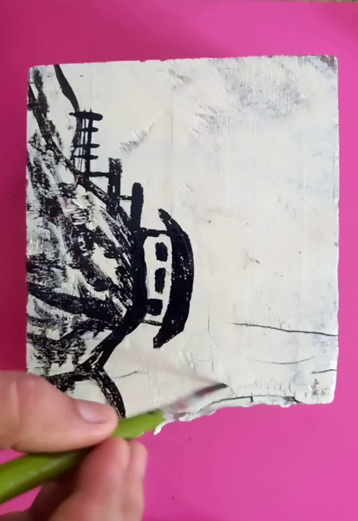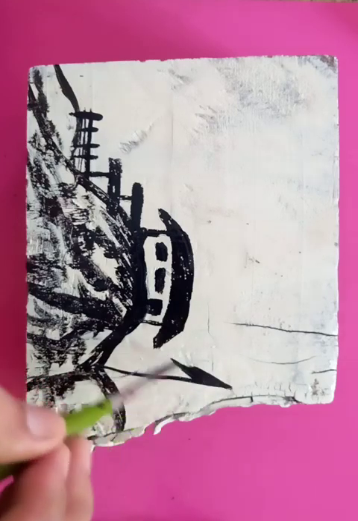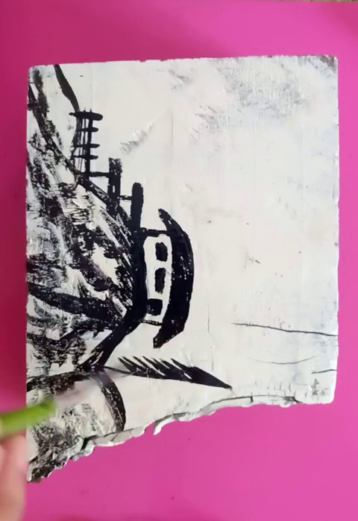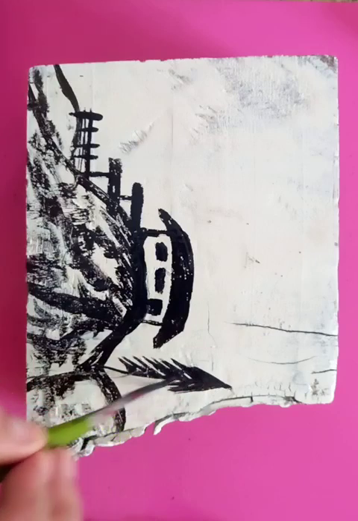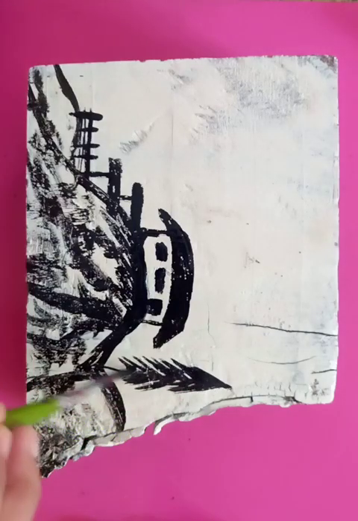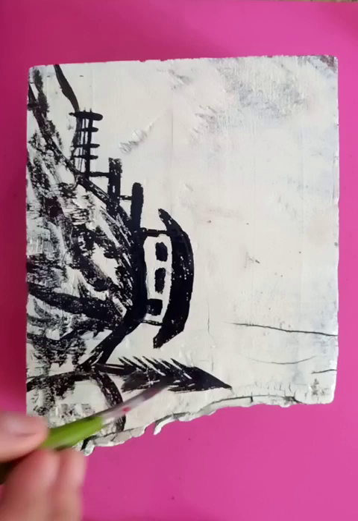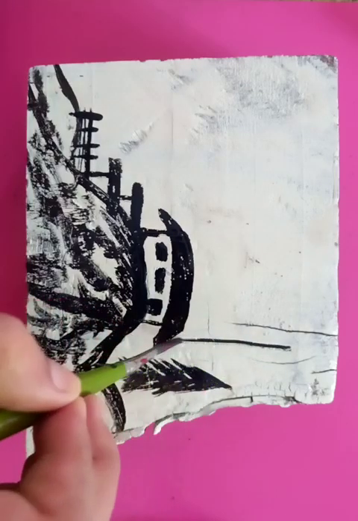Here you can see some tree shapes of the pine trees, so mountain trees, pointy on top, and you can see them spread out at the bottom.